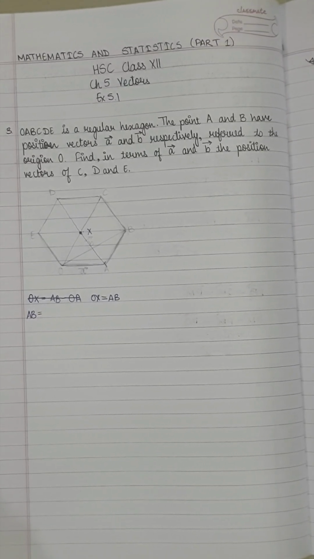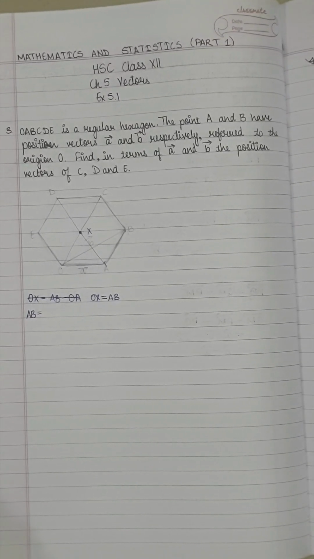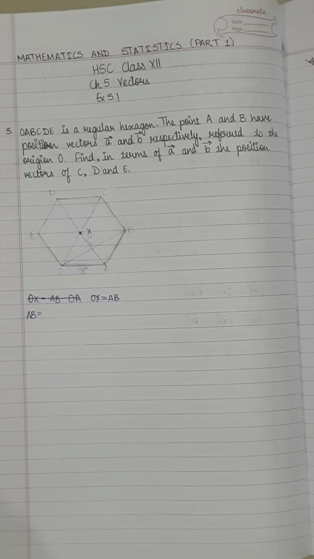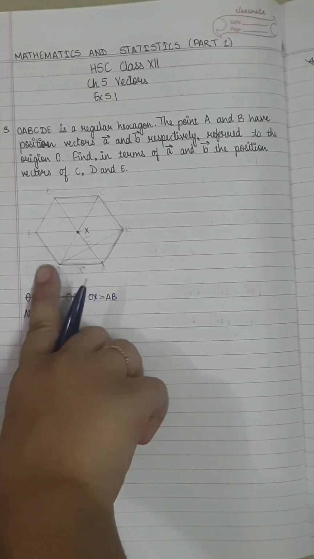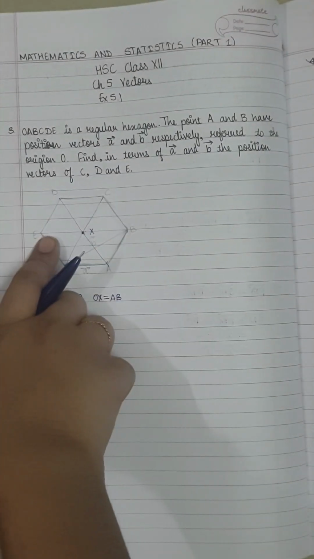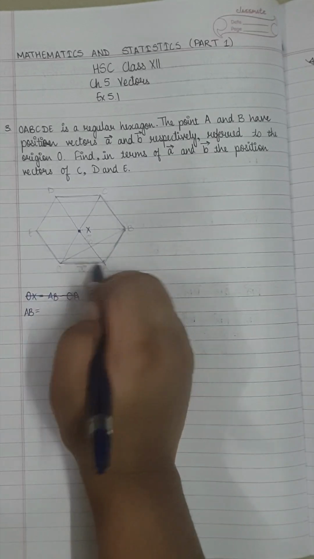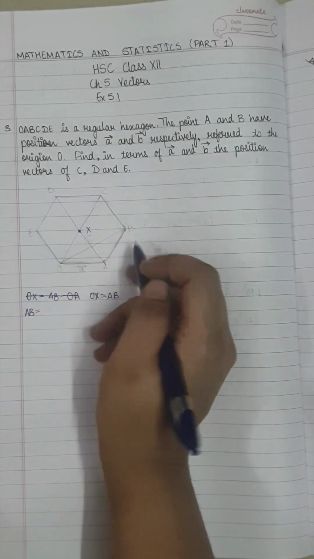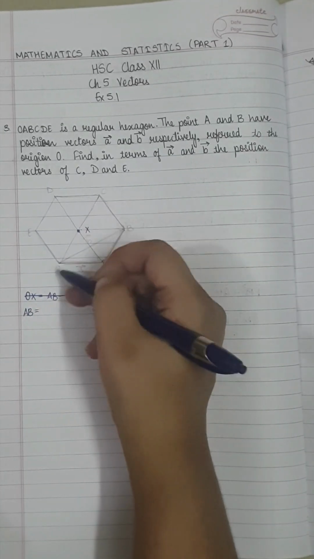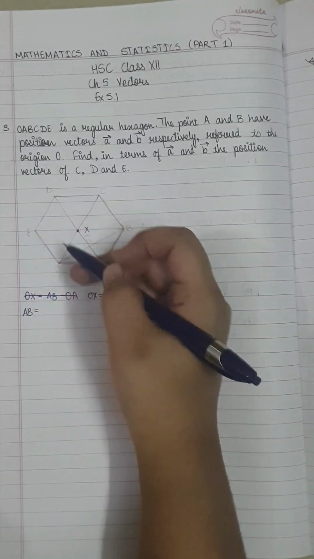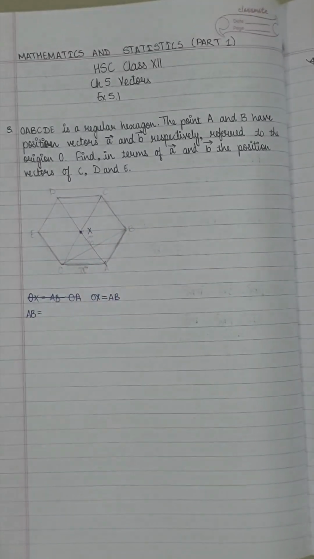In this video, we'll be doing questions 3 and 4 from class 12 HSC Chapter 5 Vectors Exercise 5.1. This is from your Mathematics and Statistics Part 1. So basically, here you have a regular hexagon OABCDE. You have the position vectors of OA and OB, which are the A vector and B vector. You are supposed to find the position vectors for C, D, and E with respect to O, which is your origin.